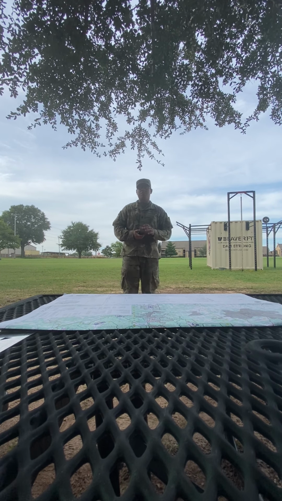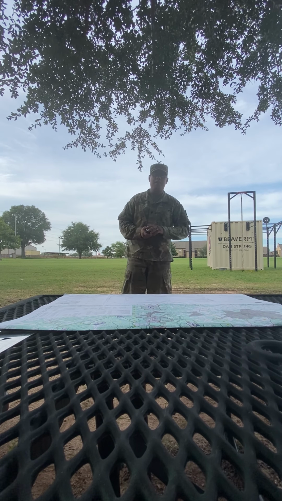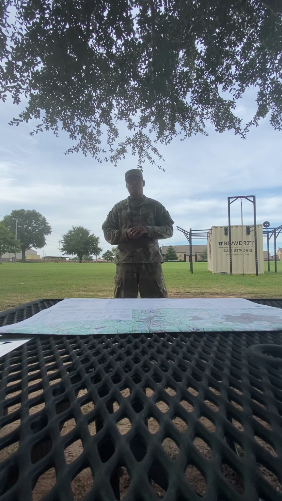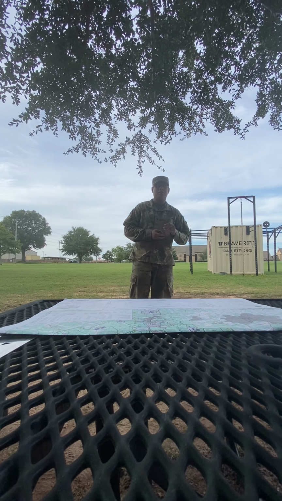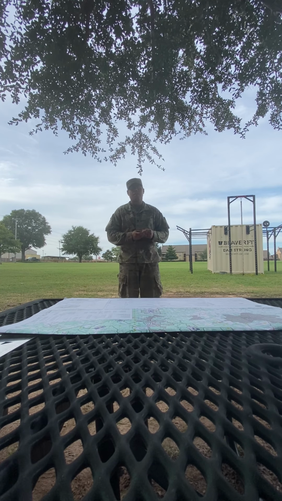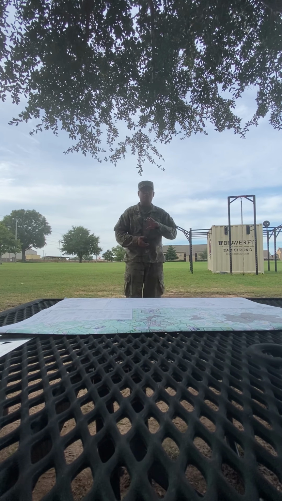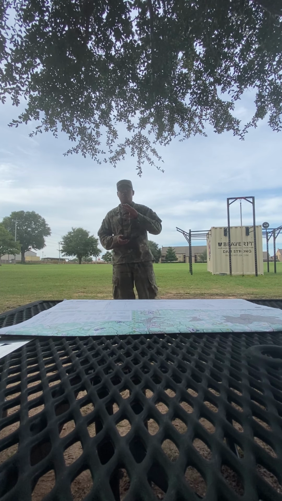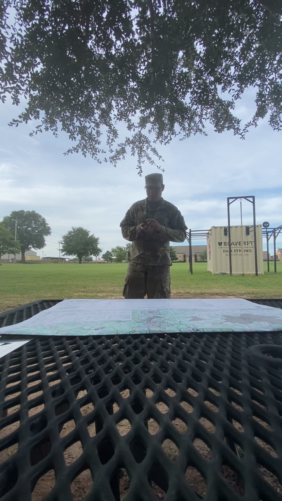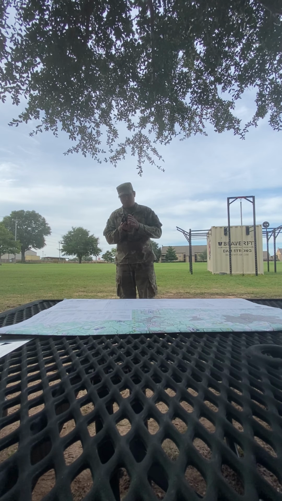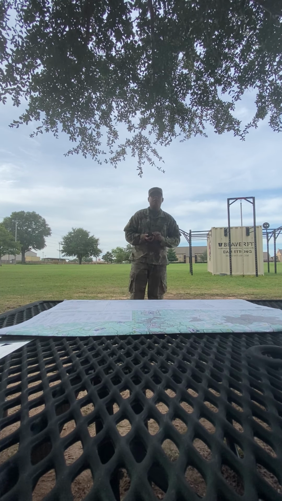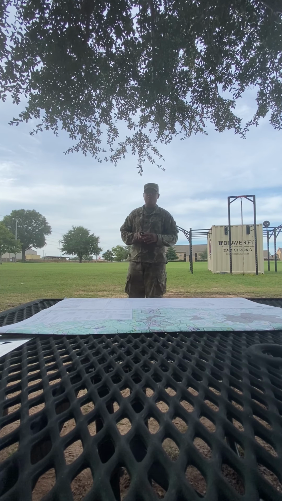However, to orientate a map, there is three ways to orientate a map. Now, does anybody know what those three ways are? Okay, since nobody knows, there's three ways. There's using a compass, which we're gonna do today, right here. And then there's using terrain association.